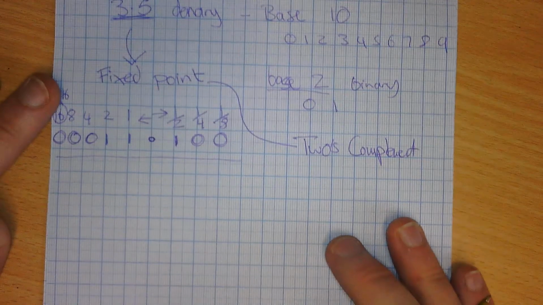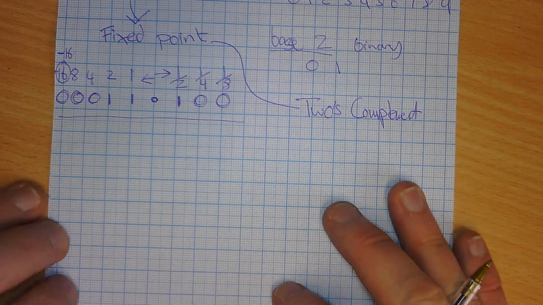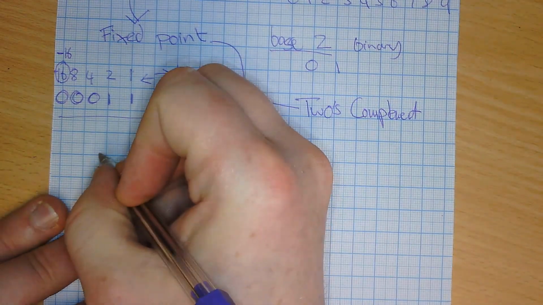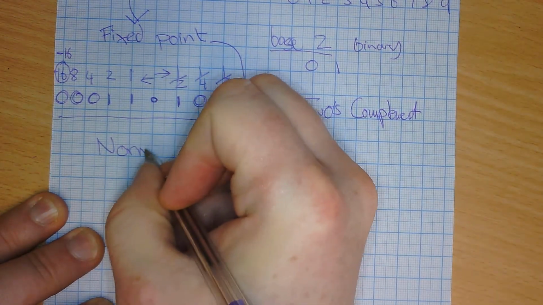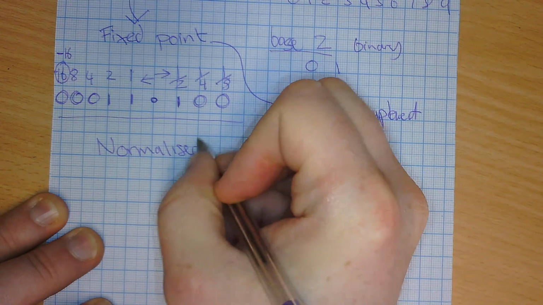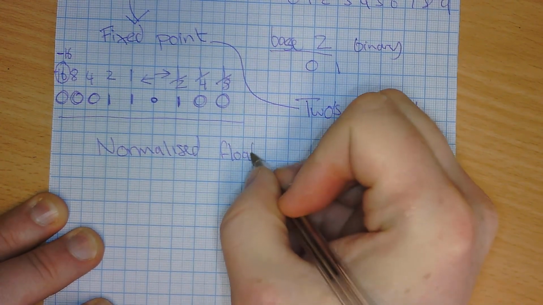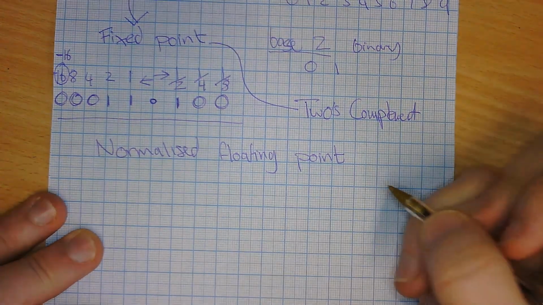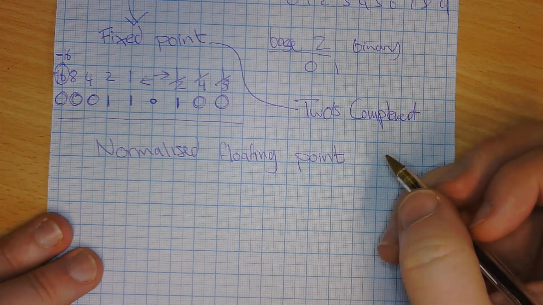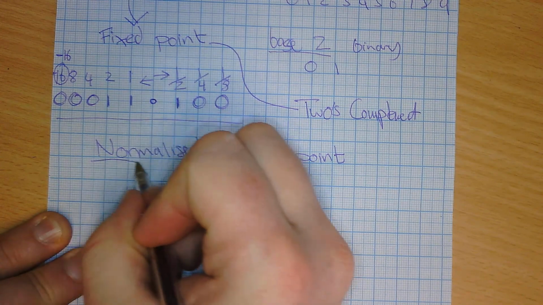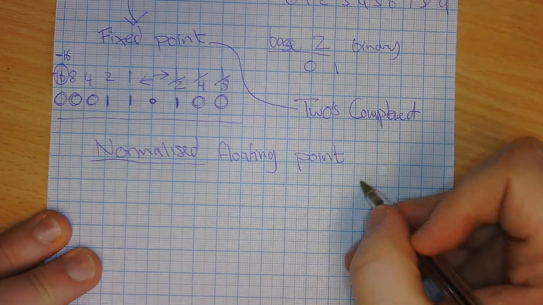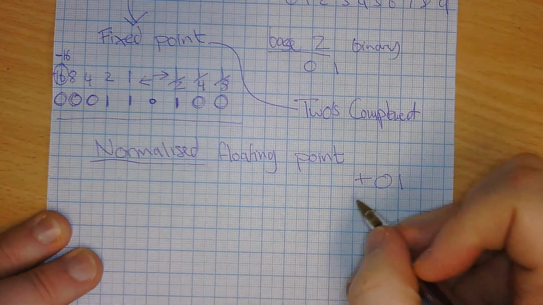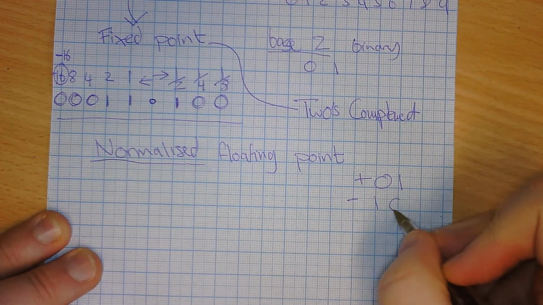But I want to take the next step and convert that to floating point, fully normalized floating point. Now, this is a positive value. The rule for normalized positive values is that it should always start with 0, 1. If it was a negative value, then it would have to start with 1, 0.